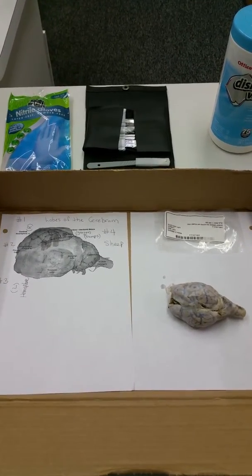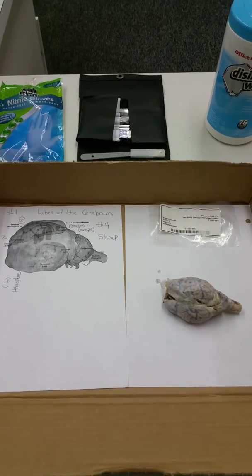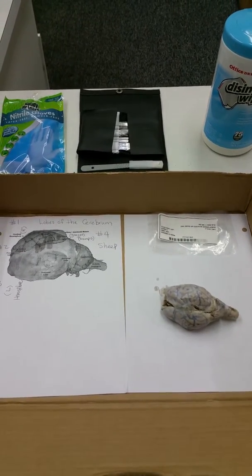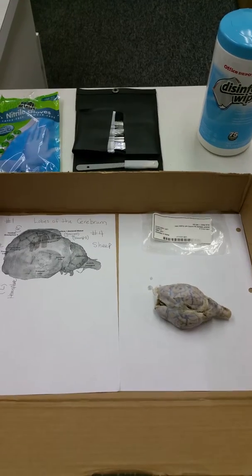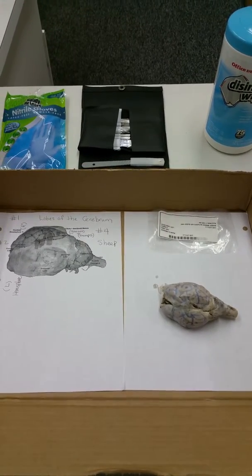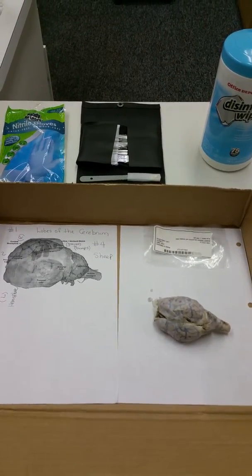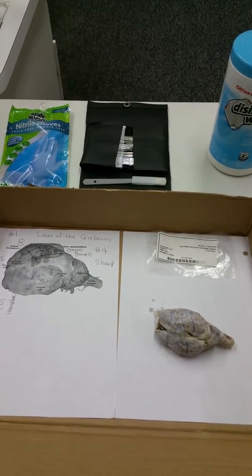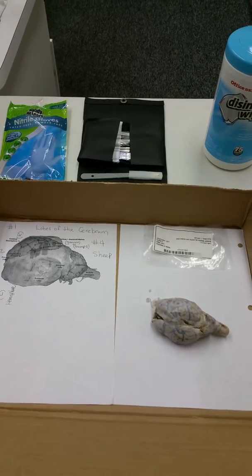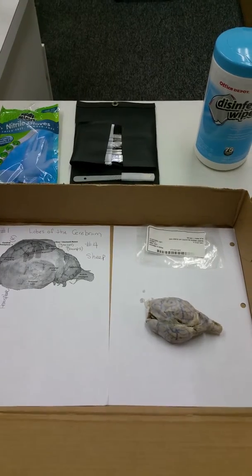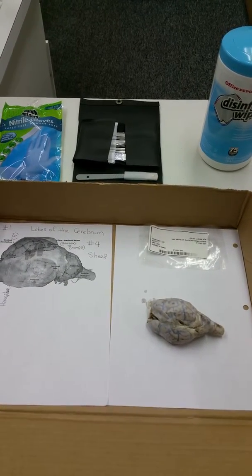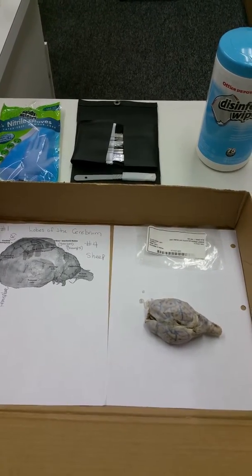So as we can see, the sheep brain is quite smaller than the human brain in regards to the proportions, and also the sheep has a smaller cerebrum. Now the sheep is oriented anterior to posterior, so this way we can look at it like a body. Now the most prominent feature of the brain obviously is the cerebrum.